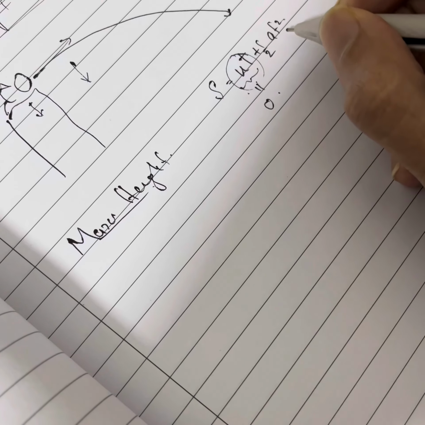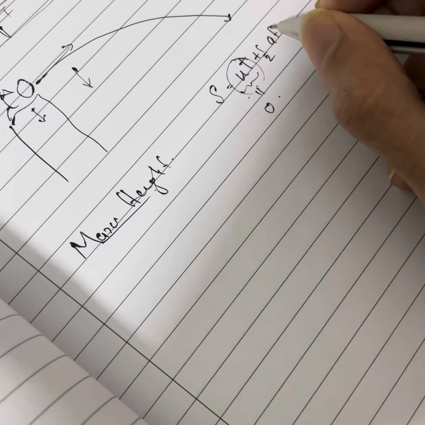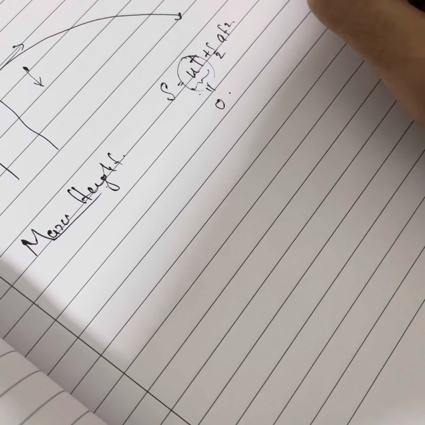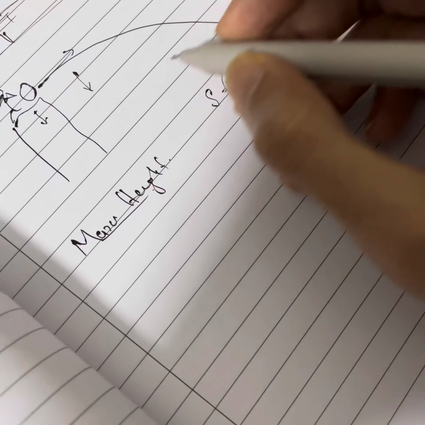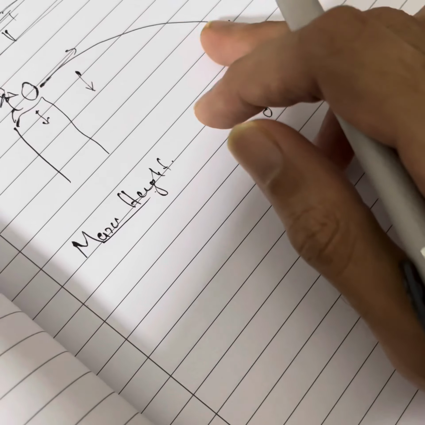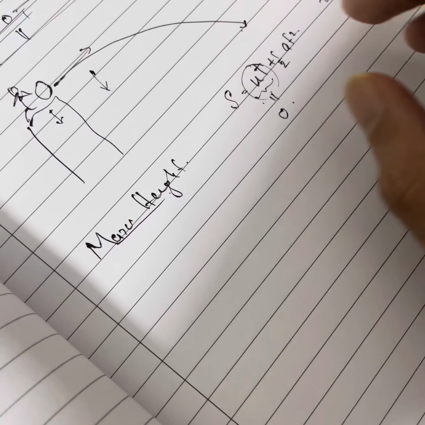Then half at square. Here instead of t we can use time of flight. Time of flight is the time for which the projectile remains in the air, so we have to consider that particular time.